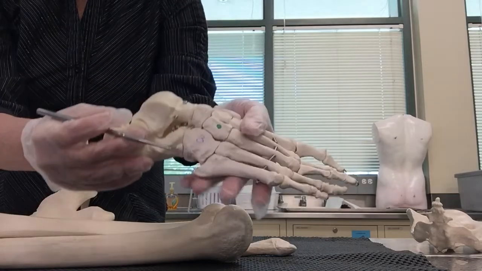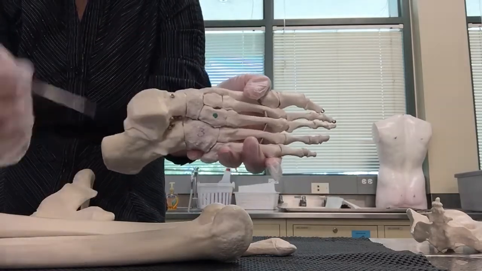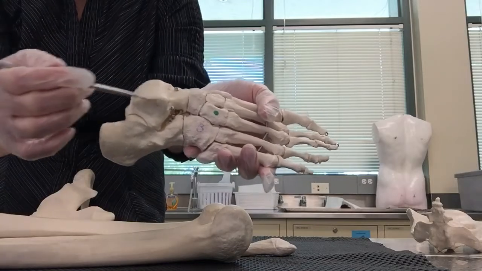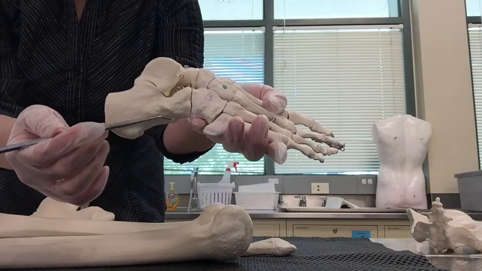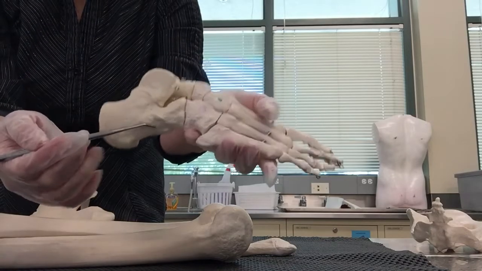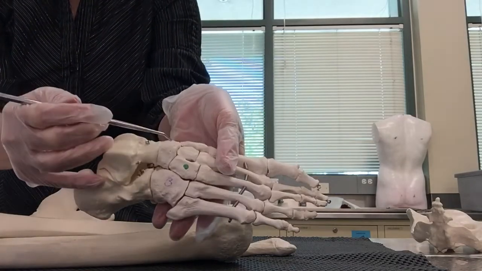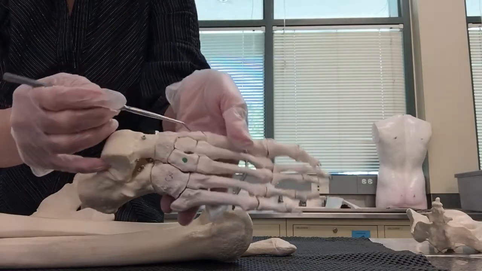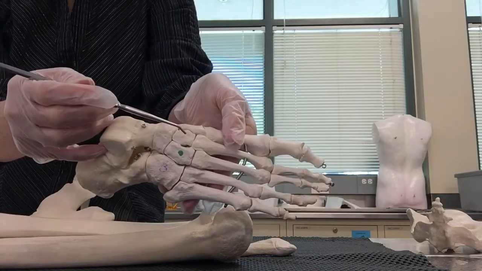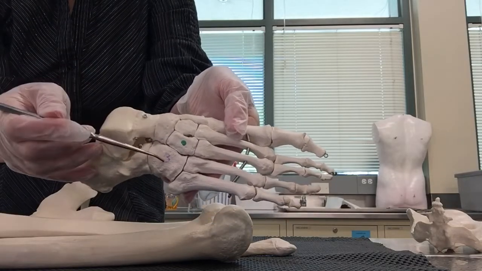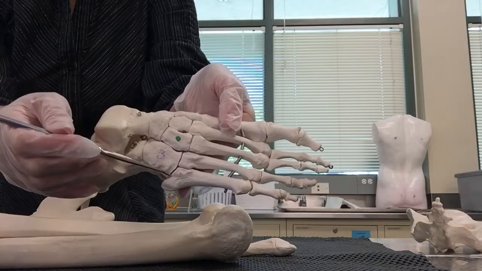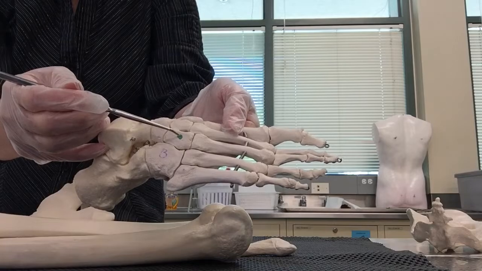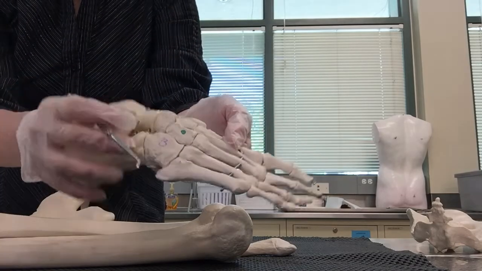There is a mnemonic to remember those bones, and mnemonic is Tiger, start with T, Cubs, start with C, calcaneus, Need, navicular, and then we have our MILC, M, I, L, and C, milk. Medial, intermediate, lateral, cuneiforms, and cuboid.